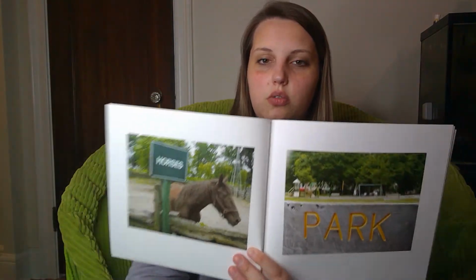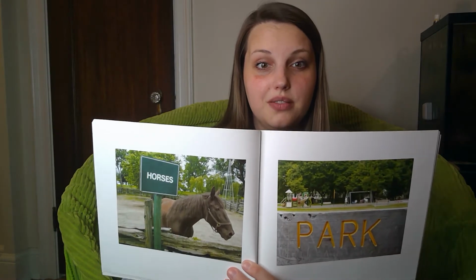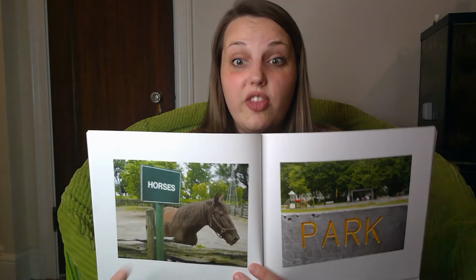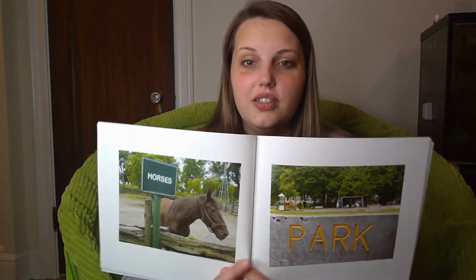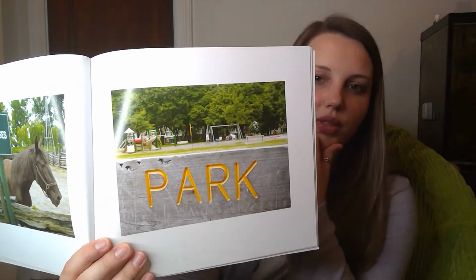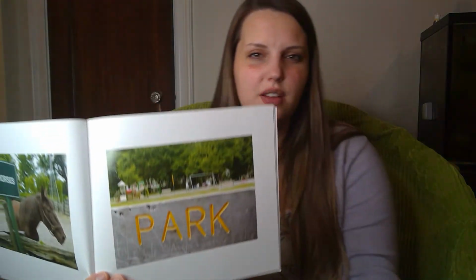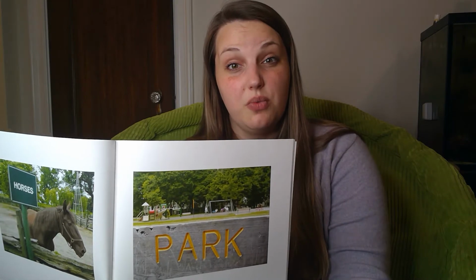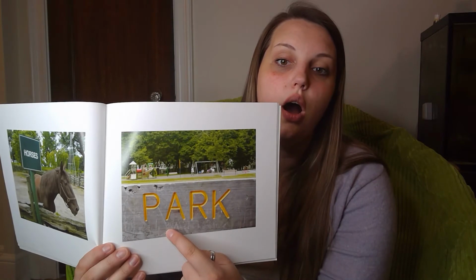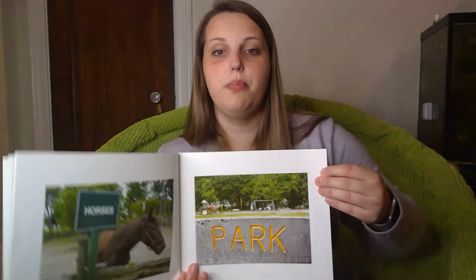Ooh, this sign is telling us what this animal is. What's this animal? A horse, right? This sign is telling us there are horses in this picture. Nice. Okay, looking at this picture, what are you noticing, some of the objects that are in the background? Right, it kind of looks like I see some things that we would see maybe at the playground or at a park, right? See, park sign.